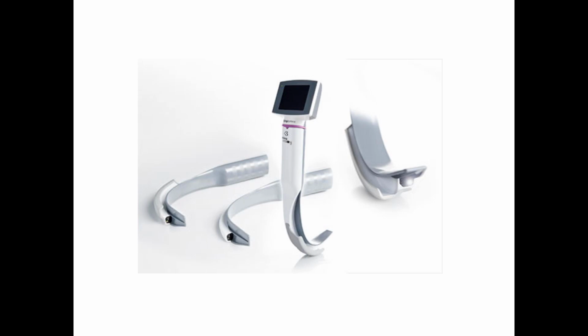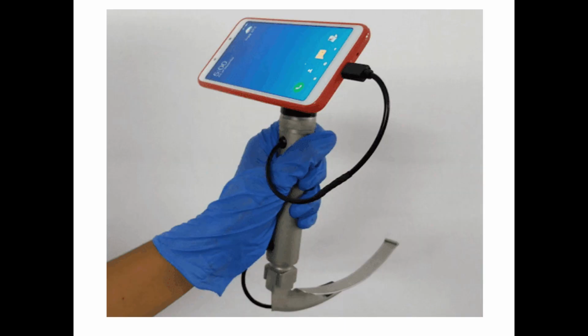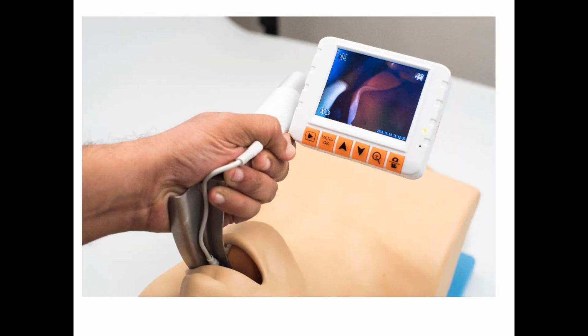This is another picture of a video laryngoscope. In this picture we see the video laryngoscope and different size blades. Also there is another one that we can connect to our cellular phone. And this is how we insert it, as with an ordinary laryngoscope. We hold it with our left hand, then insert it gradually, going inside from the right side of the patient's mouth, then to the middle, and under camera vision, under video vision, we insert the endotracheal tube.